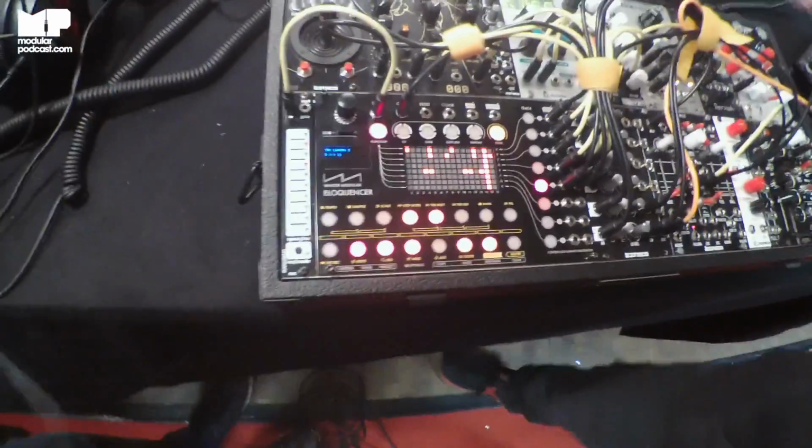So we're here with Winter Modular at Superbooth 2017, checking out the Eloquencer. That's right. I tend not to say things right. So first of all, for those that don't know what it is generally, let's have a look at some of the features. Okay, this is an 8-track sequencer.